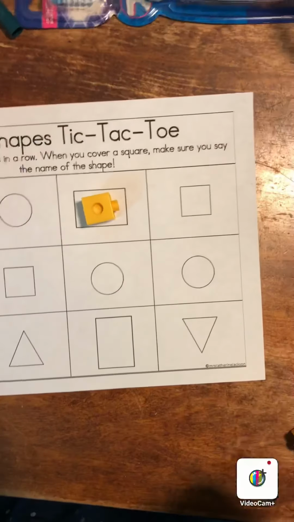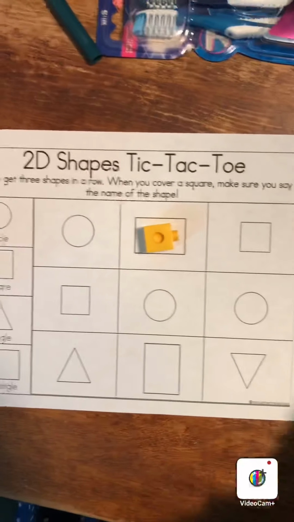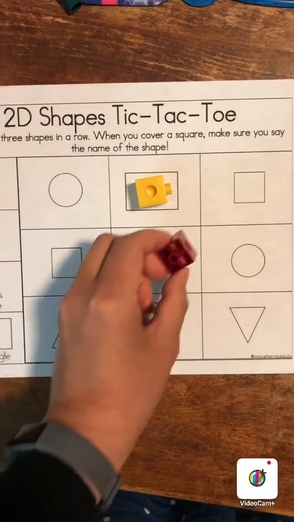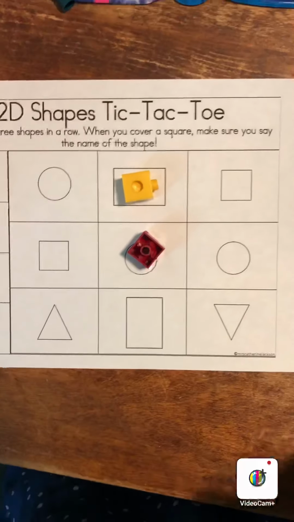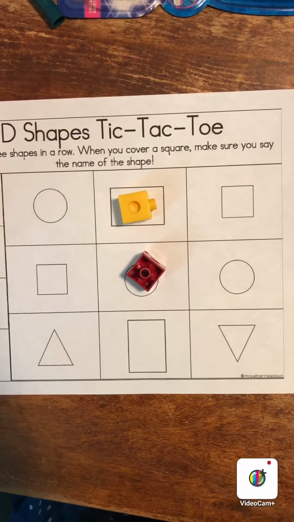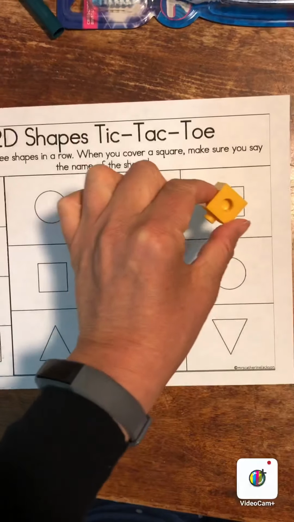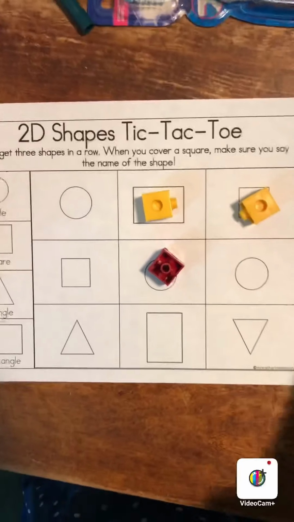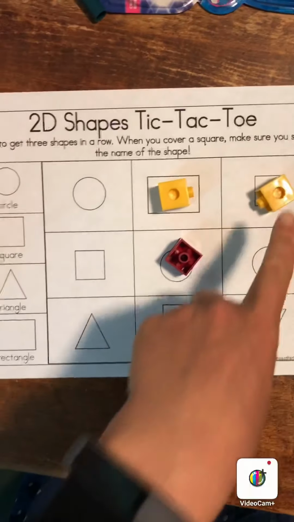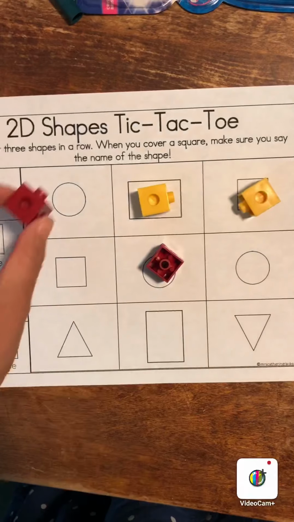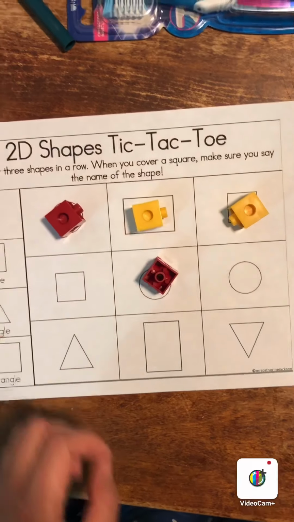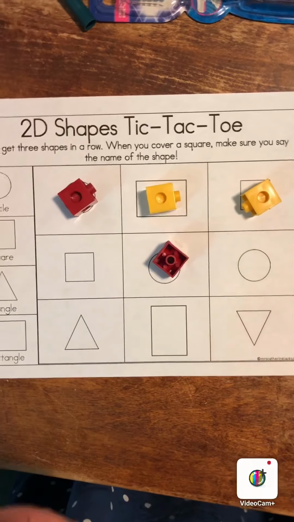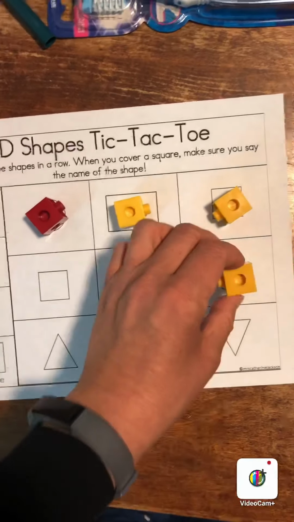All right, then the second player is going to take their color and they're going to put their piece on a different shape. This one is a circle. Okay, now I want to get 3 in a row. So I'm going to put mine on the square. And, ooh, okay, the red player's like, no, I don't want you to get 3 in a row that way. I'm going to put mine here. Okay. And then the yellow player says, okay, I'll try and get 3 in a row going this way. I'm going to do it on the circle.